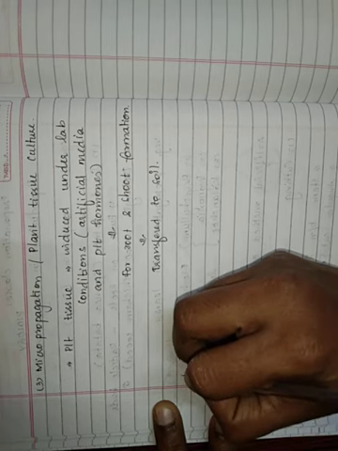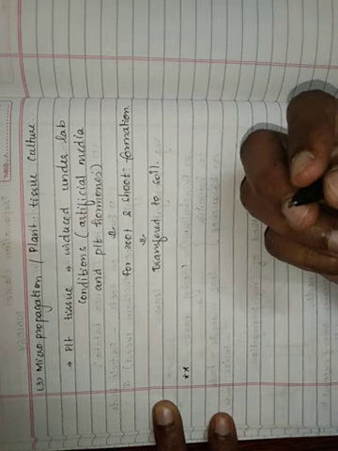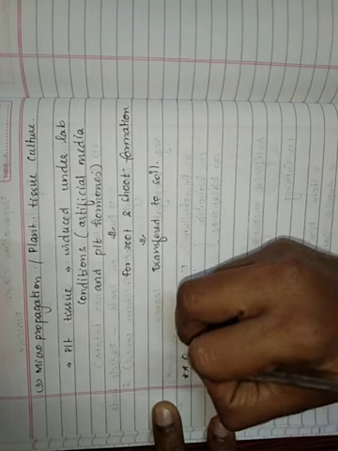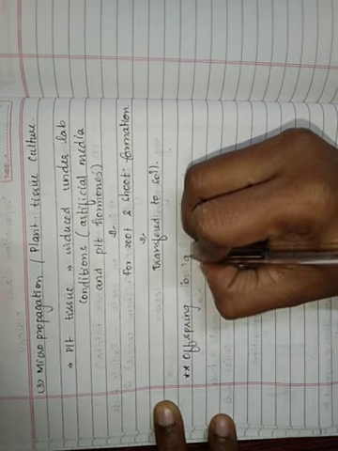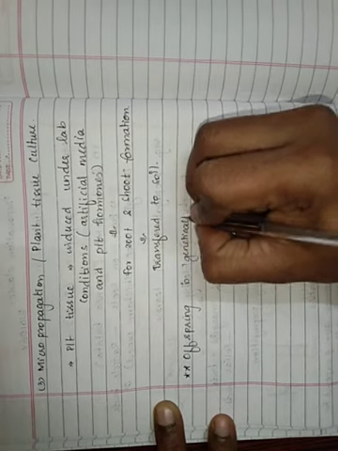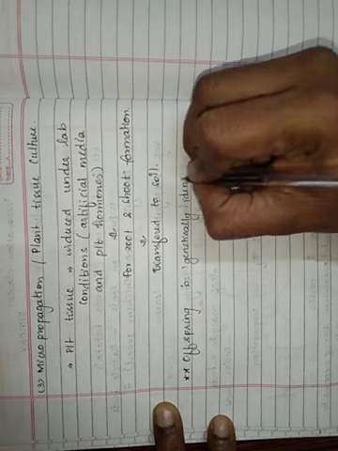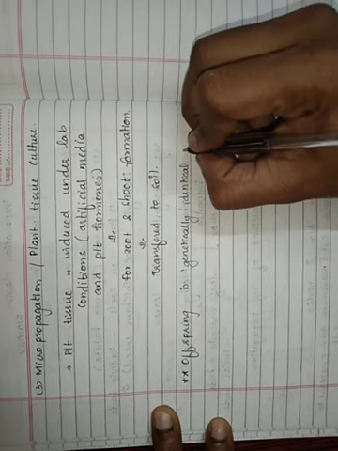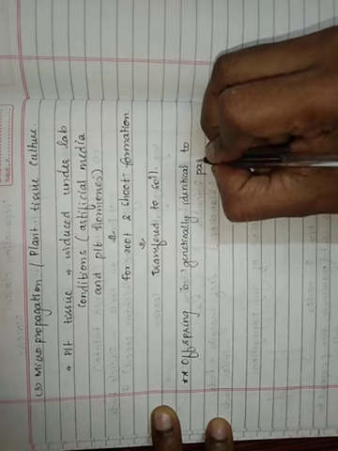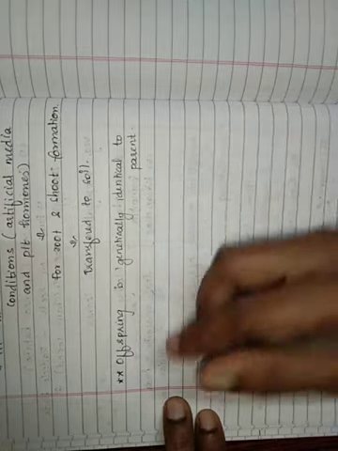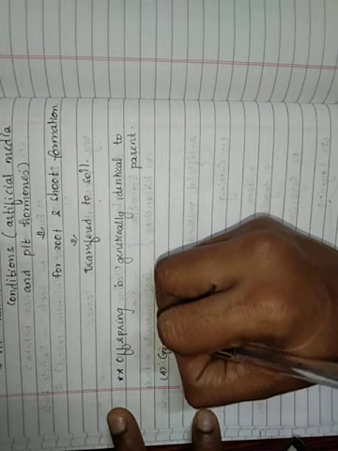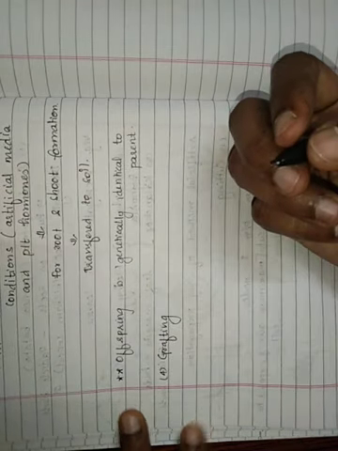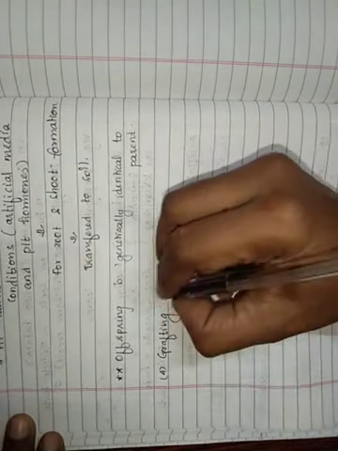Whenever vegetative propagation is done, one thing we have to remember is the offspring that is going to be formed is genetically identical to the parent, because a single parent is involved here. And there is one more method in which the offspring is going to become genetically different from the parent but does not involve any sexual reproduction. That method is called grafting.